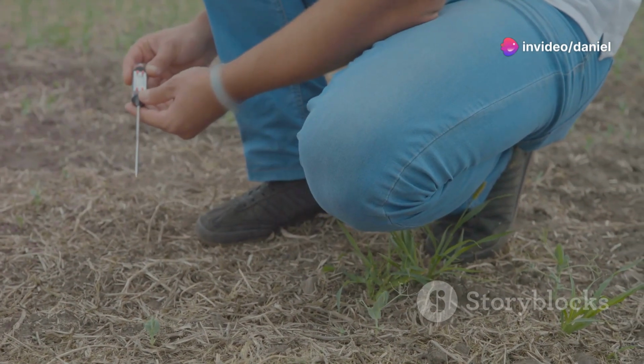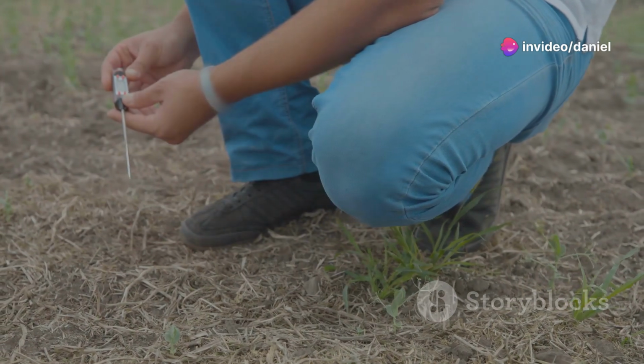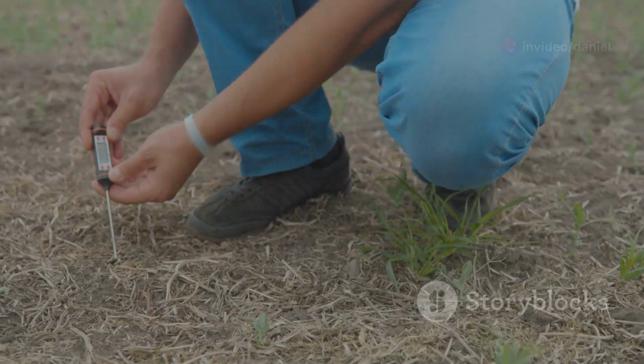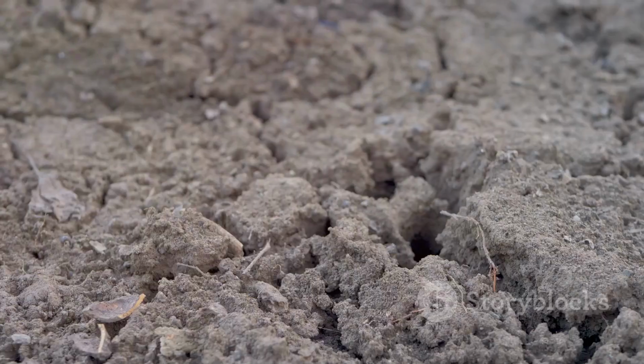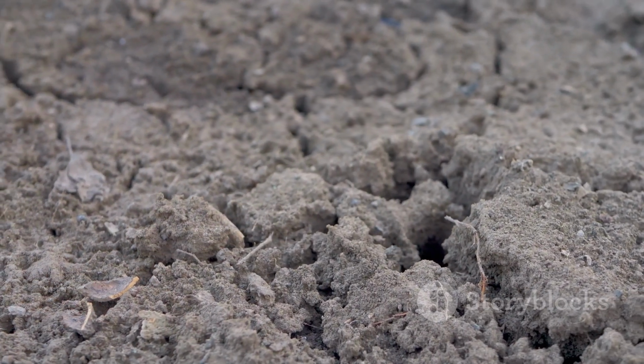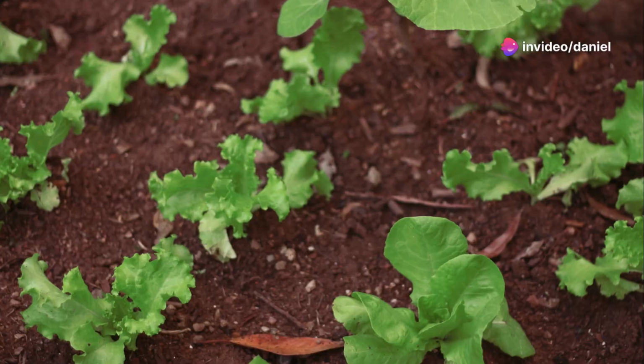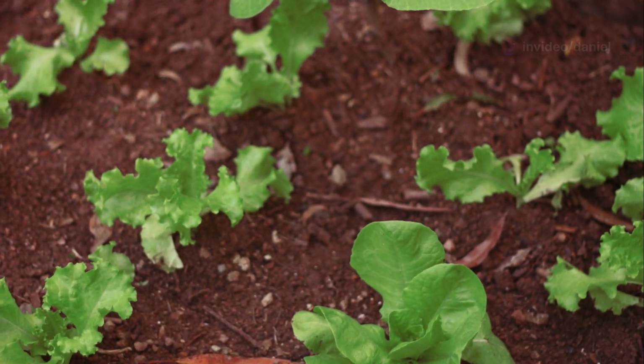Cation exchange capacity, or CEC, is a measure of the soil's ability to hold and exchange cations. It is a critical indicator of soil fertility. It represents the total negative charge available on soil colloids, which determines how many cations the soil can retain. Soils with a high CEC can retain more nutrients, making them more fertile and productive for crop growth.